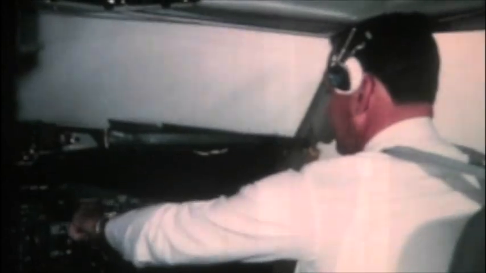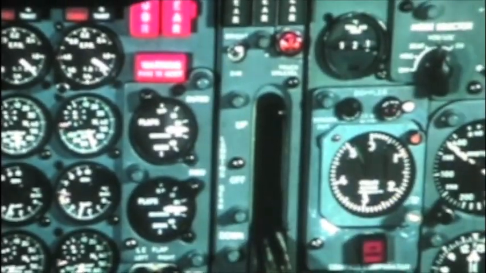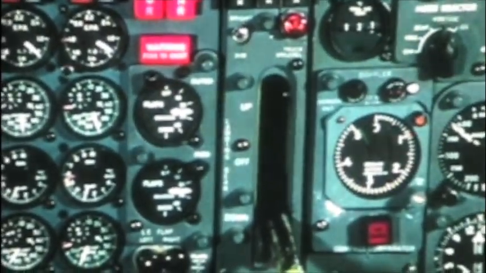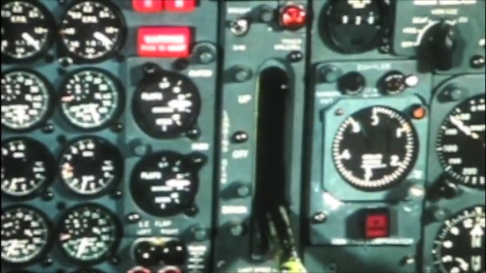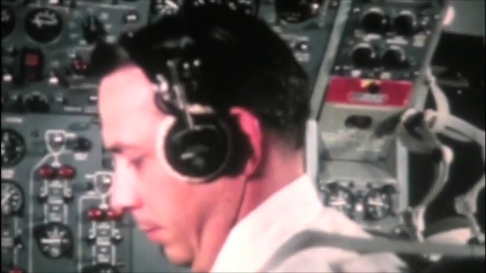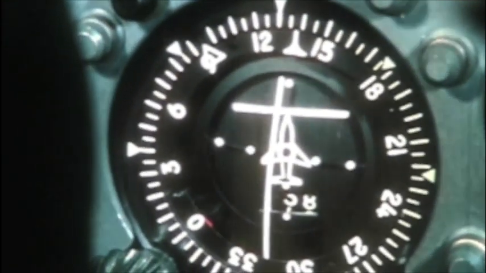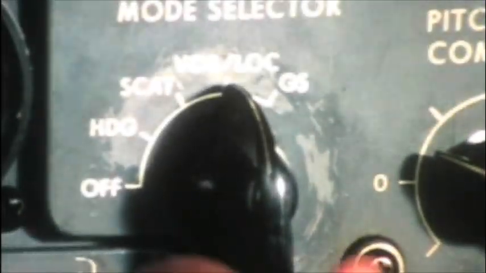Localizer alive. Glide slope alive. Gear down. Down the gear. Complete the checklist. Gear and anti-skid. Down and check. Landing final checklist is complete. Flaps. Flaps 40. Flaps. Flaps 50.